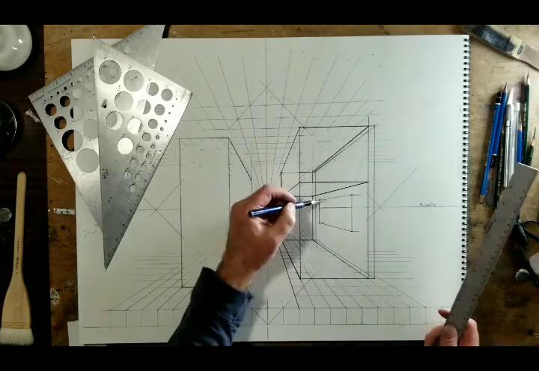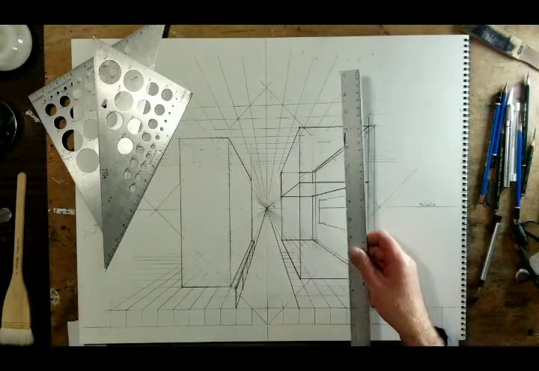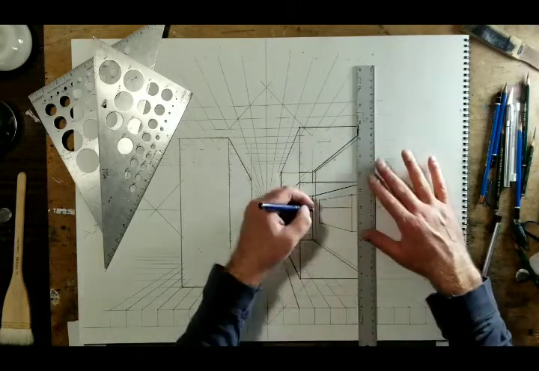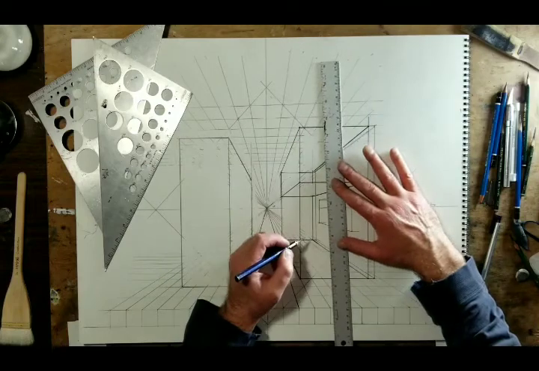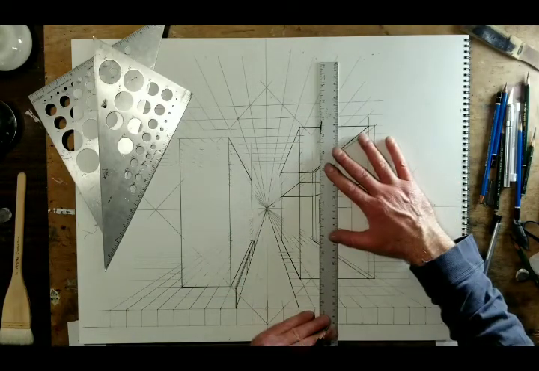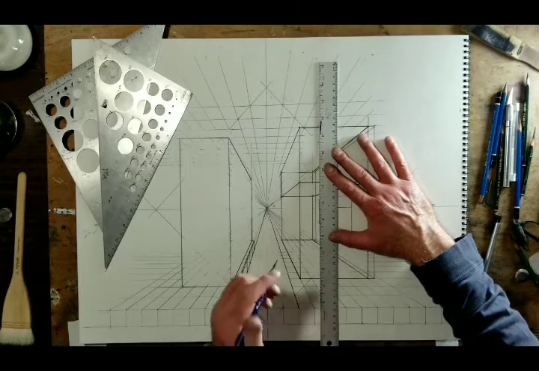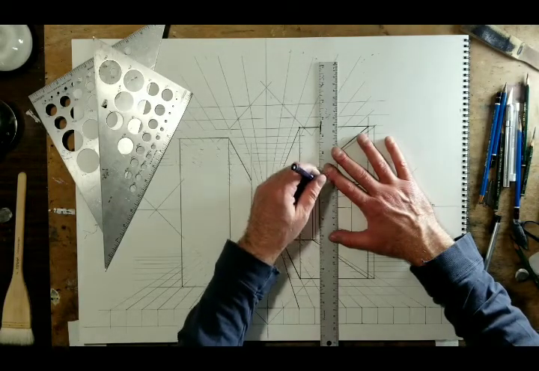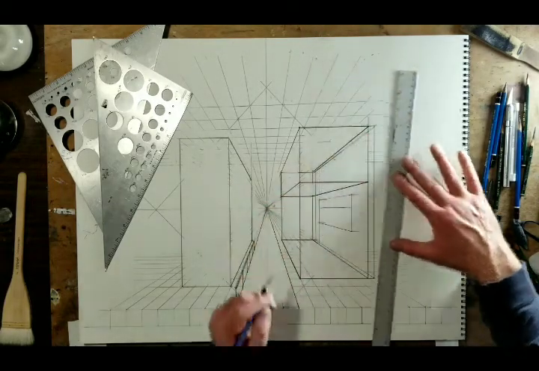If we want to be a little more accurate about the thickness of these windowsills, and we want it to be the equivalent of cutting it out of that concrete slab, for example, maybe we want to drop this line down.